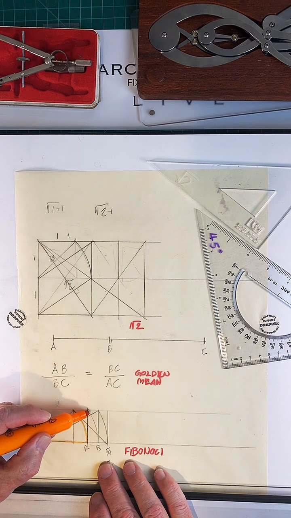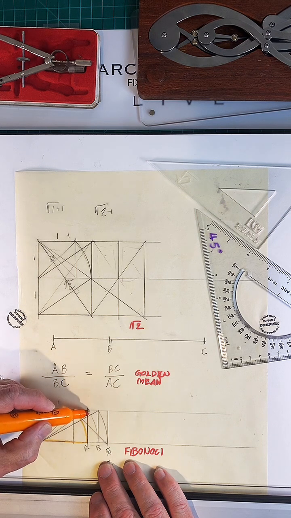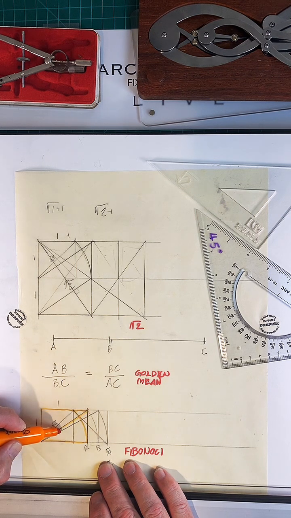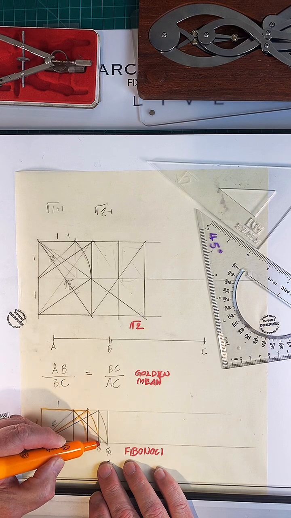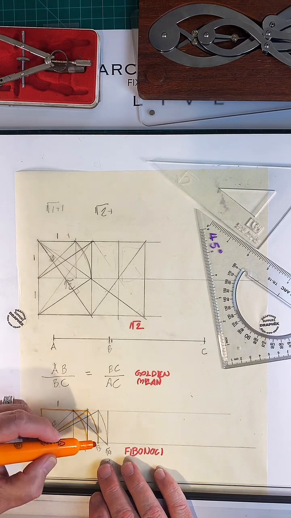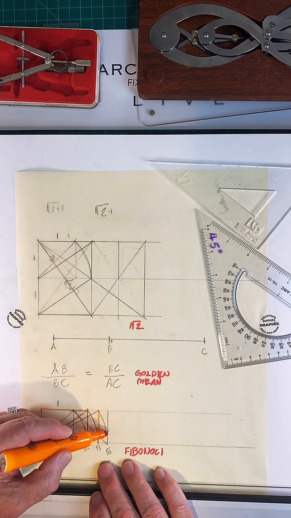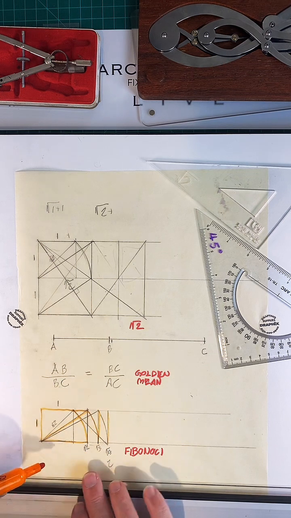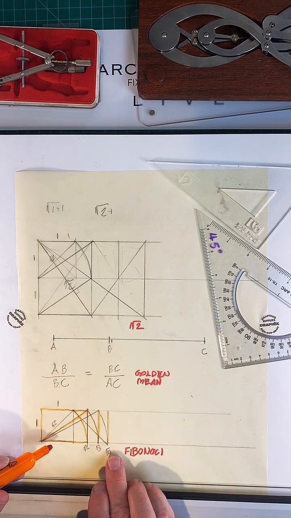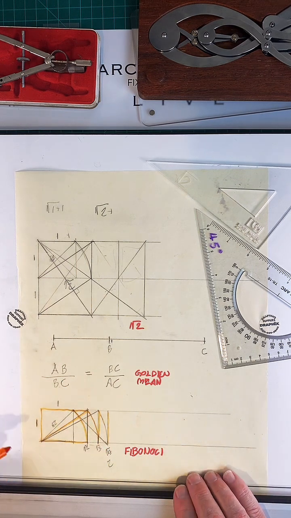Now, bring that up and make a new rectangle right here. And then if you take the diagonal of that new rectangle and rotate it down, you get the square root of 3. And do the same thing, take its diagonal, and you bring it down, you get the square root of 4. So it's the square root of 2, 3, 4, 5, 6, 7, 8, and it keeps going. And that's the Fibonacci series.